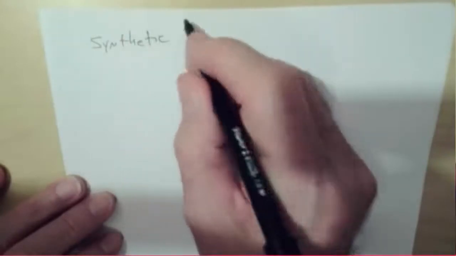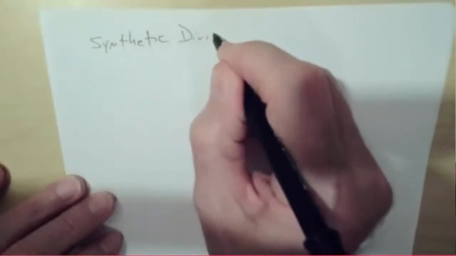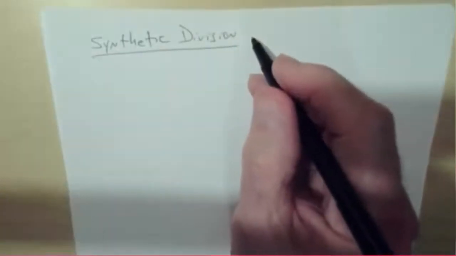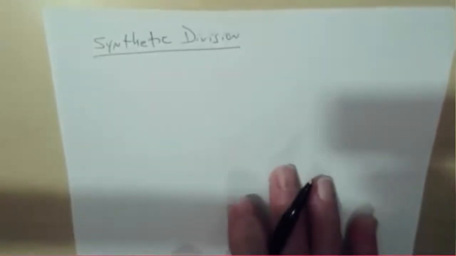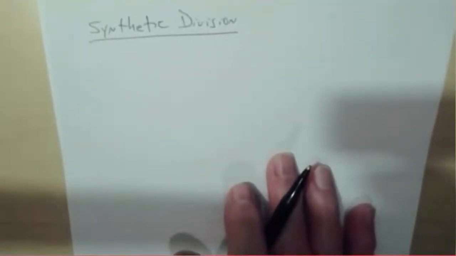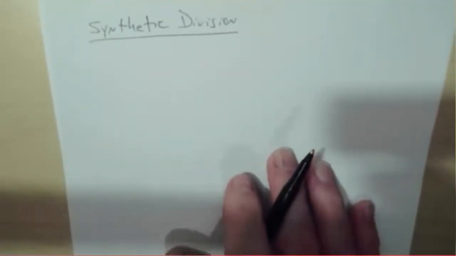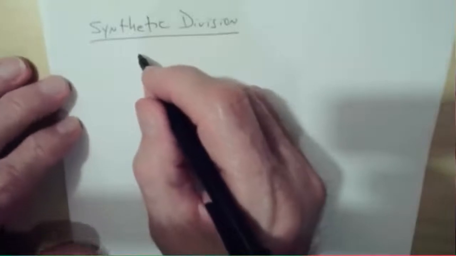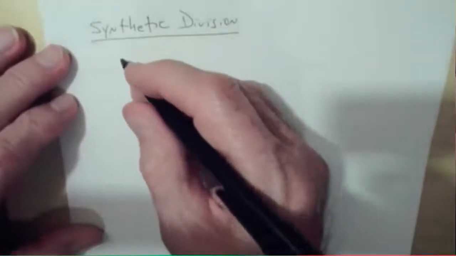Synthetic. There's two ways of doing this. I hope that this is going to be the easiest way to do this. Now, before we start, let's start by going back to 4th grade when we did regular division.